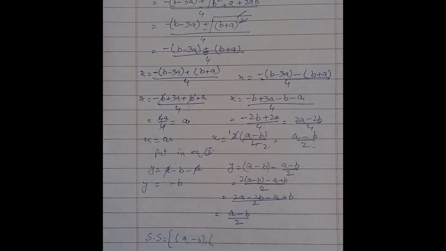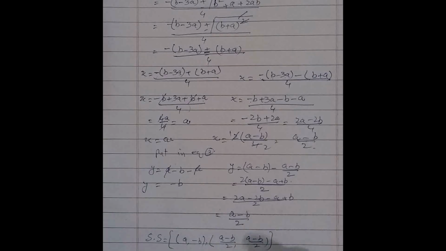It is the first solution set, and the second solution set is x is equal to a minus b over 2, and y is also a minus b over 2.